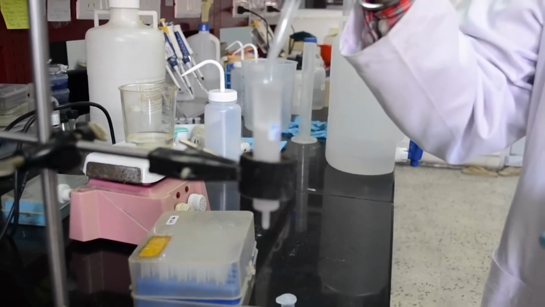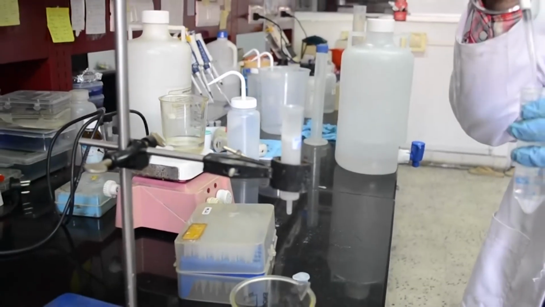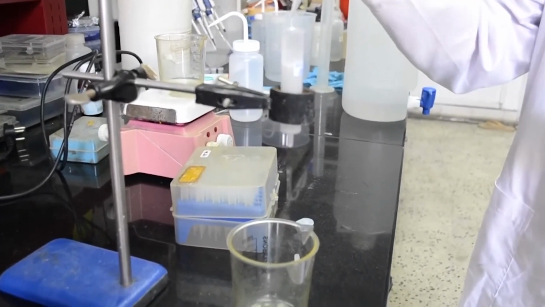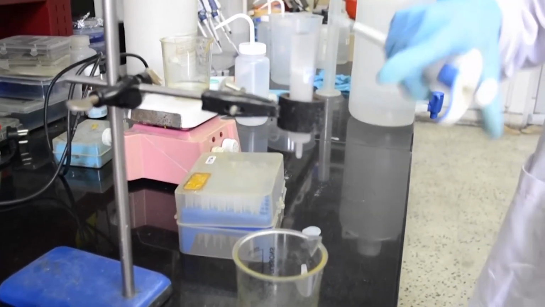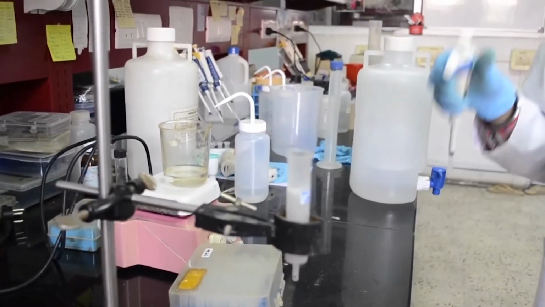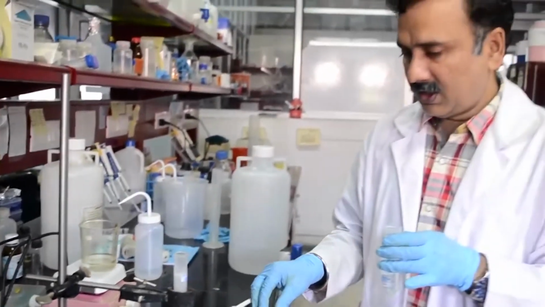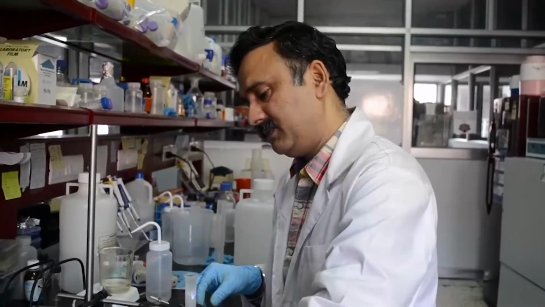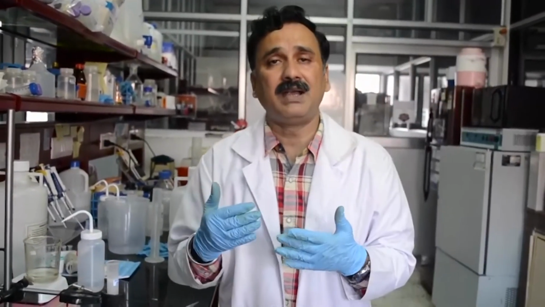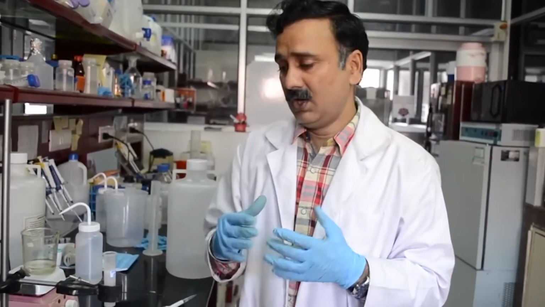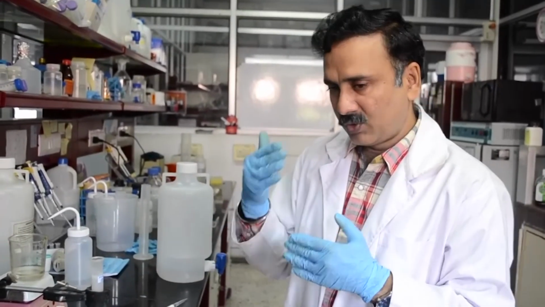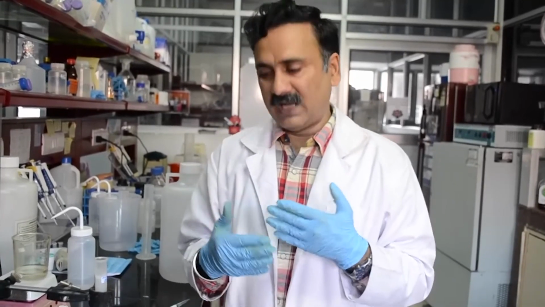So, while you are adding, you have to ensure that there is a smooth flow of buffer from the lower end of the column, and also that there is no particulate matter on top of the top filter, because that top filter is kept simply to avoid exposure of the column material to particulate matter or aggregated proteins. So that's why it protects the column from any kind of damage.